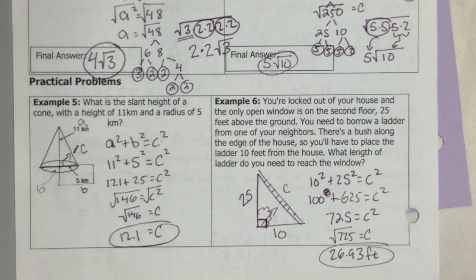And whenever you're doing these problems, if you wanted to double check yourself, this is the longest side, so 12.1 should be longer than 11 or 5. Same with the second example, C is the longest side, so 26.93 should be bigger than 25 and 10. So let's make sure you do it right. If you're solving for a leg, it should be smaller than the hypotenuse. Otherwise, you did it wrong. Okay, questions?